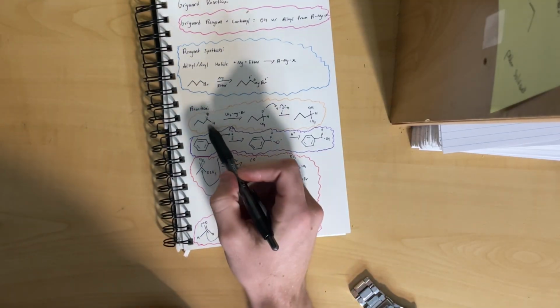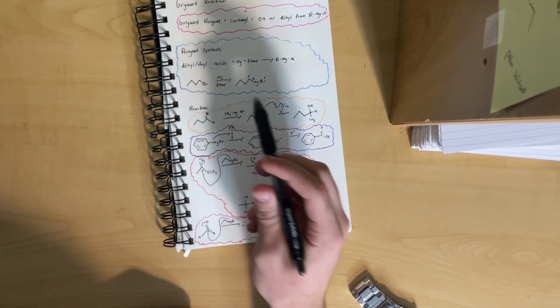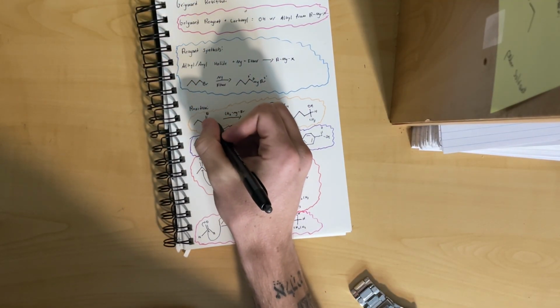So let's talk about the first one here. In this example, the carbonyl is an aldehyde, and the way you know that is because here you have this carbon right here, and then it's double bonded to this oxygen, and then here you have a hydrogen.